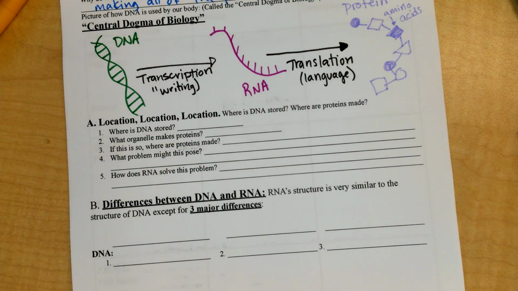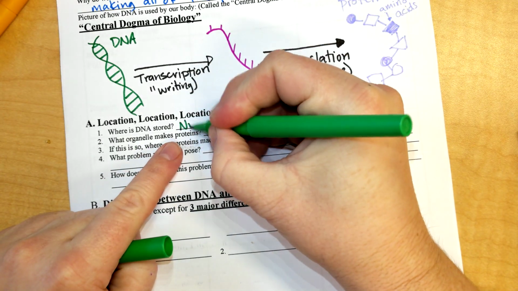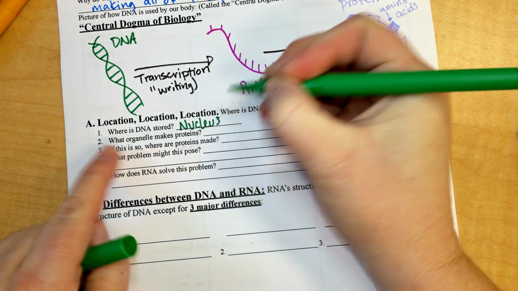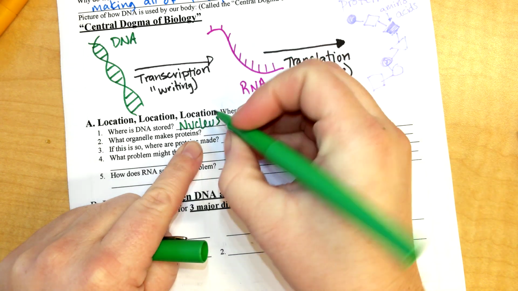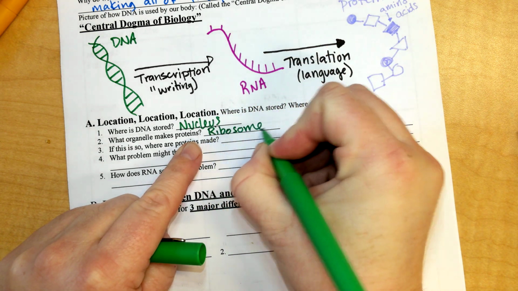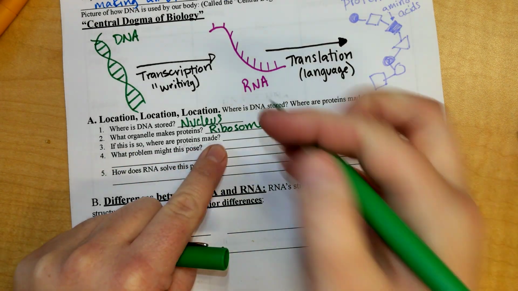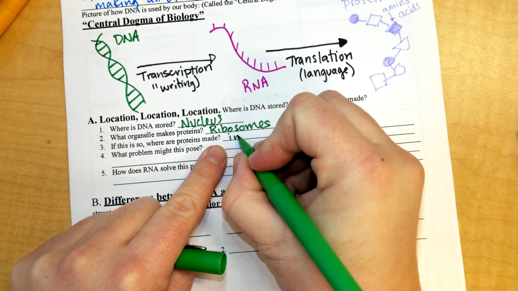So, where is DNA stored? Nucleus. What organelle makes the proteins? Those little ribosomes. If this is so, then where are proteins made? Not in the nucleus, but in the cytoplasm.